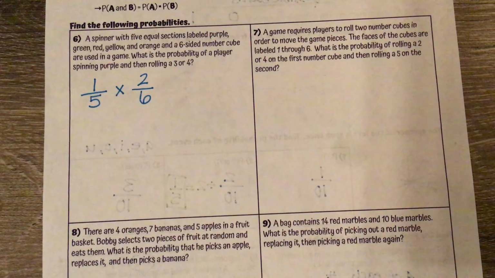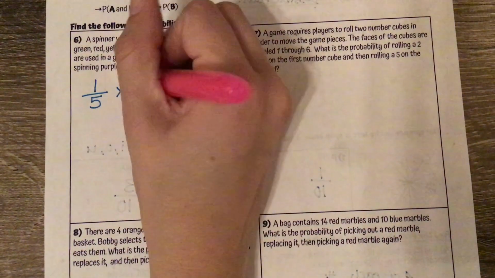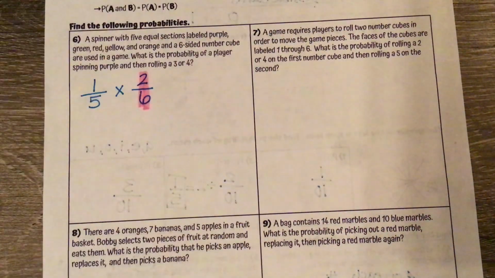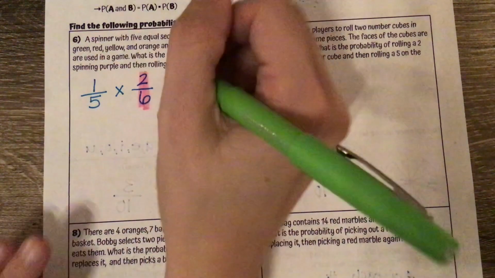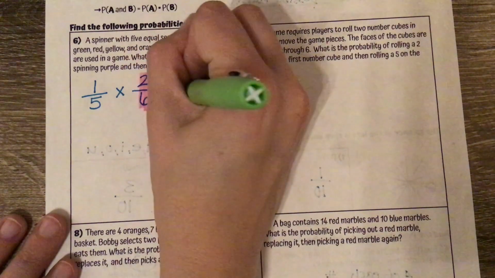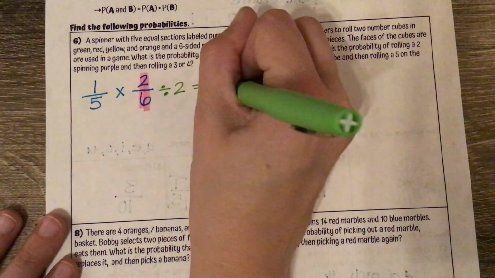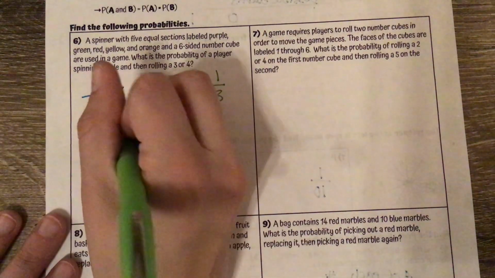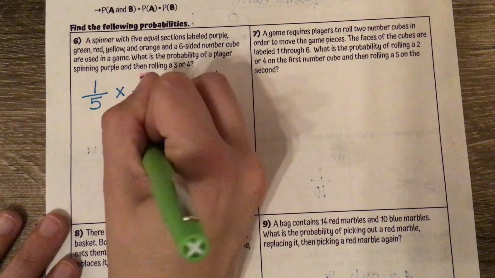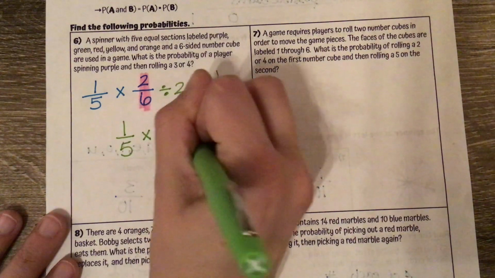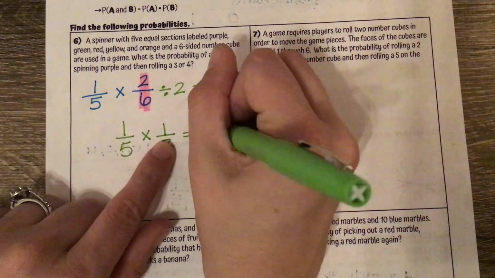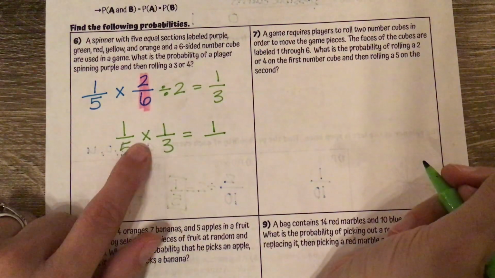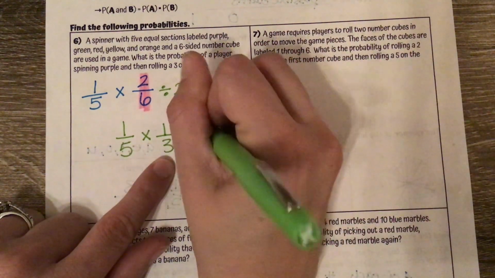If you multiply across first, that's fine, or we can simplify first. What I notice is that I look at 2/6 and I realize that those can be simplified. 2 and 6 divide by 2. 2 divided by 2 is 1. 6 divided by 2 is 3. So I can just do 1/5 times 1/3 for my answer. On top, 1 times 1 is 1. On the bottom, 5 times 3 is 15.